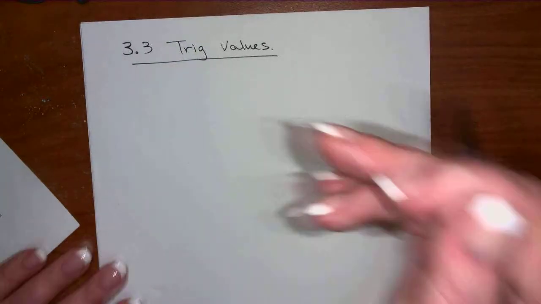So first, with trig, a lot of times in high school you use degrees. In calculus, they don't use degrees, they use radians. Okay, so what I want to do today is to show you that radians is actually easier to work with when you don't have a calculator.